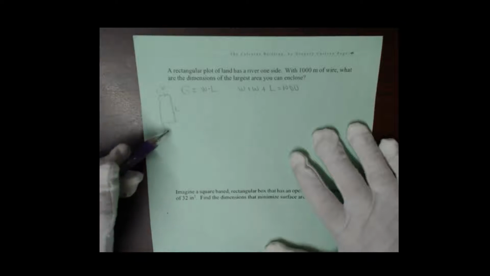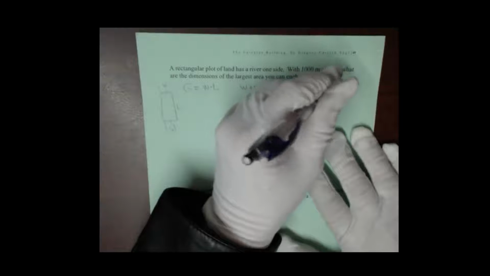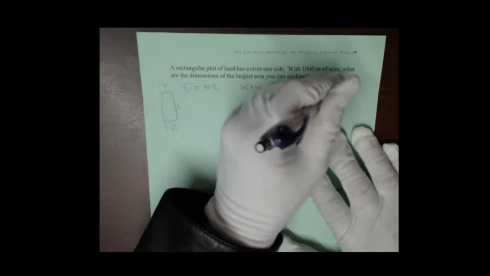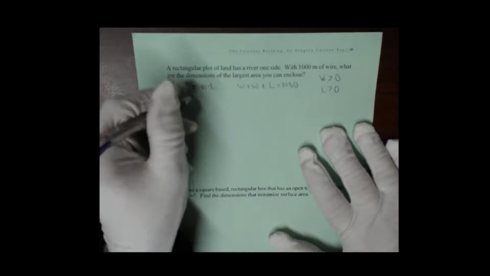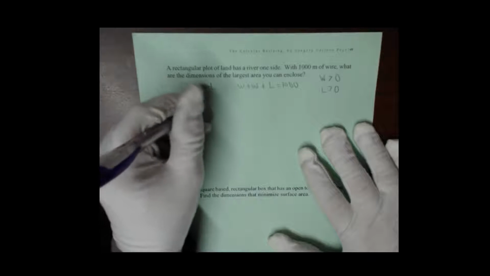All right, so W plus L has to equal 1,000 because notice we don't put fence along the river, so it's just width, length, width. That's going to equal our perimeter. Also, if you wanted to, you could put down that both of those values will need to be bigger than 0 because it doesn't make sense to have negative fence. All right, so that means our constraint is 2W plus L equals 1,000. And now you're ready to go.